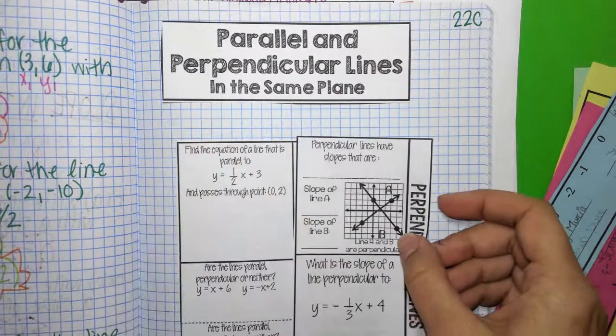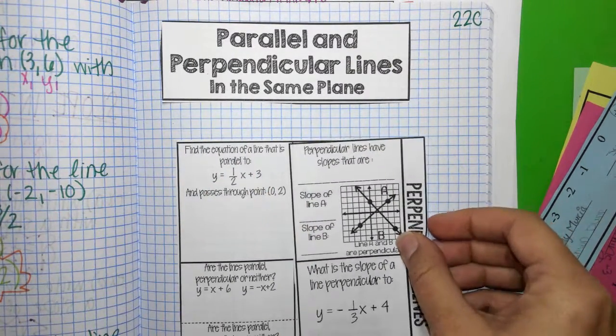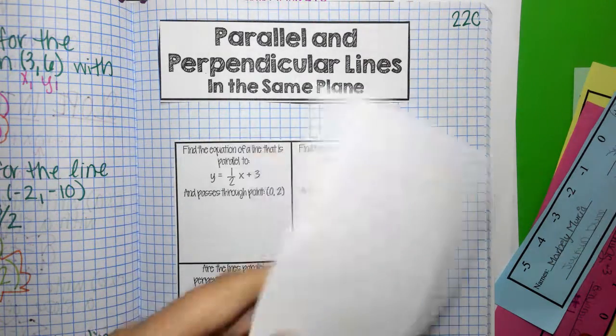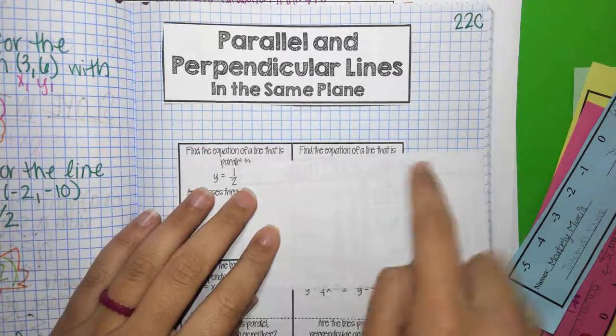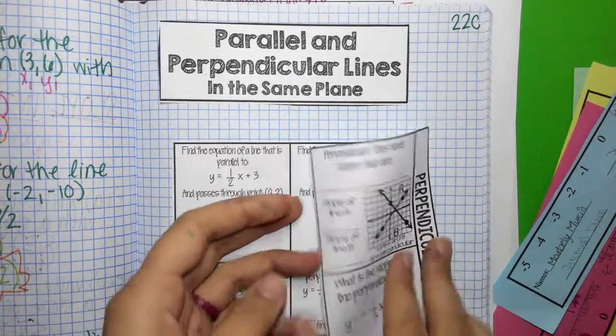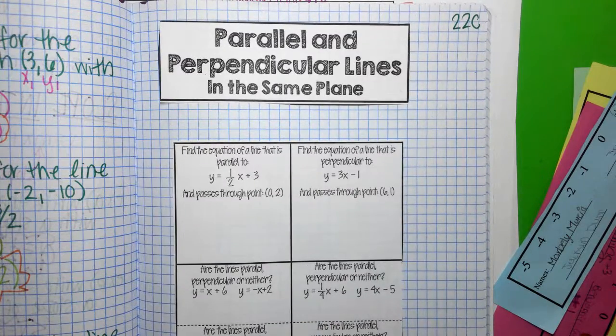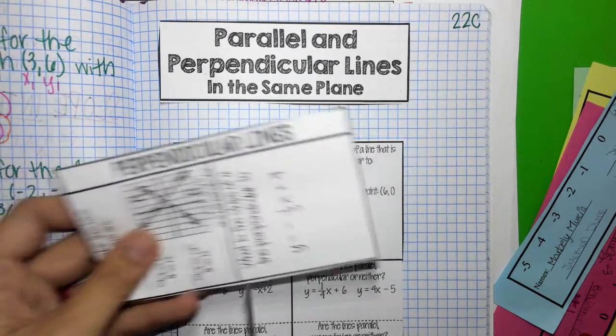Alright, now, on the right side, what you're going to do is this other sheet that says perpendicular lines. You're only going to put glue on this part right here. You're not going to glue the whole back down because it's going to make a flap and open up. But you're going to cut, look.